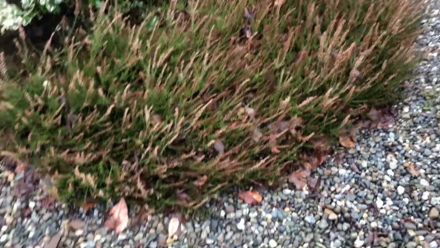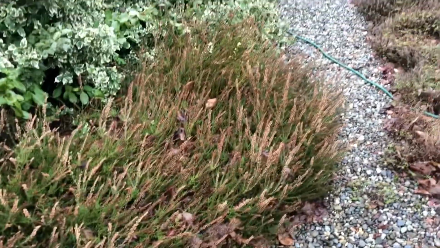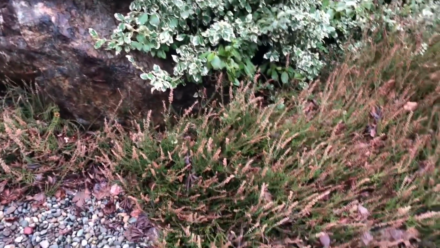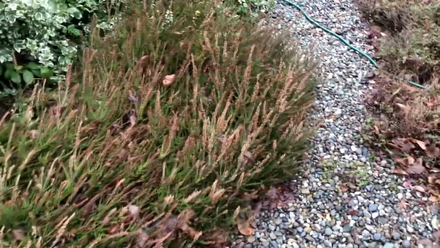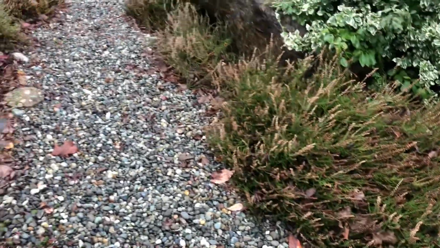So I will have to consider what I'm going to do. Maybe I prune back this heather quite a bit so that it hugs closer to this big rock. That'll be good. But that's a decision I'll have to make too, to edit so that I can maintain having a walkable path and safe pathway.